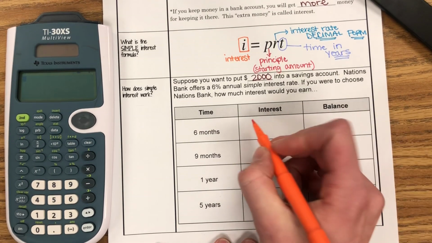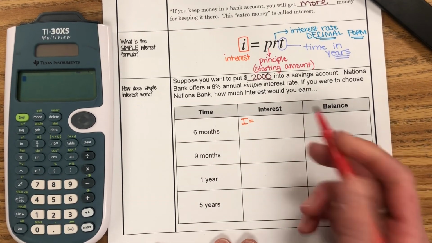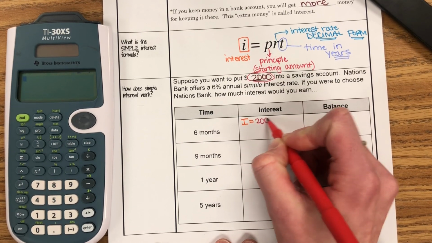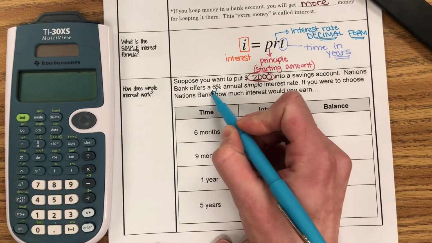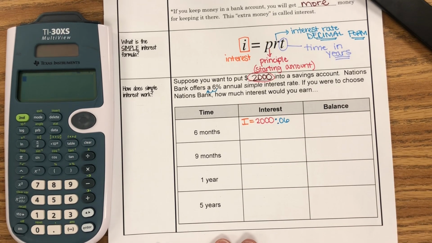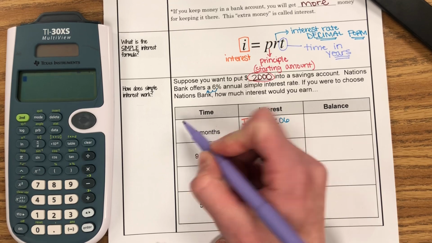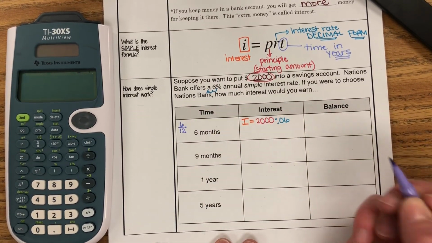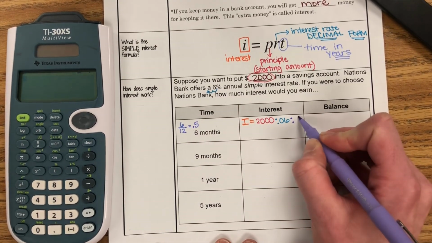So I is what we're trying to find, the amount of interest, equals P, which is our principal starting amount. That's the $2,000 there. Times R, which is our interest rate as a decimal. So we have to back it and get 0.06. Times time, in this case it's 6 months. 6 months is half of a year, which is 0.5. If you didn't know that, you could take 6 out of 12 in your calculator, and that gives you 0.5. So we're multiplying by 0.5.